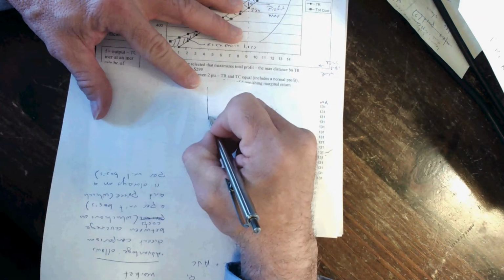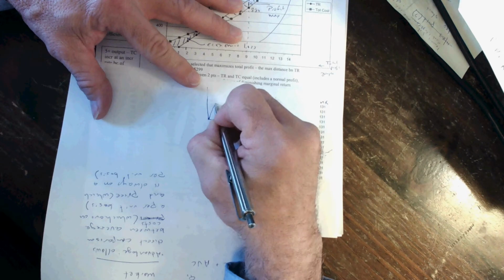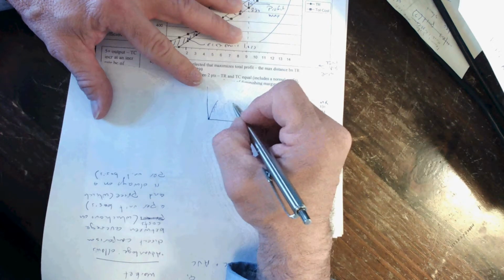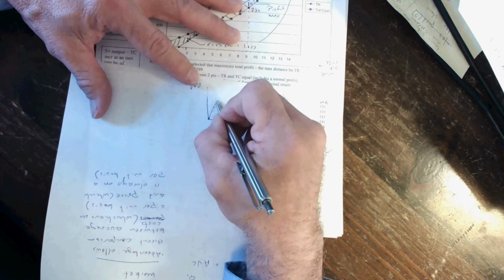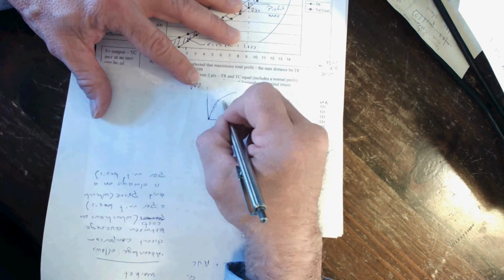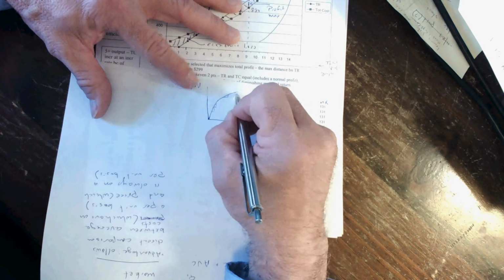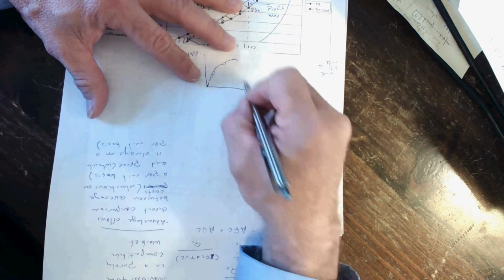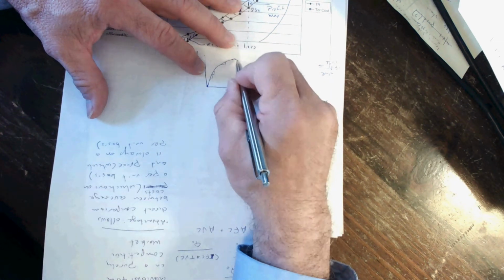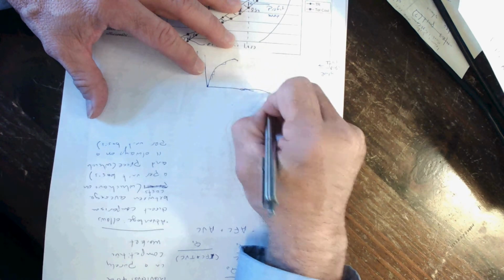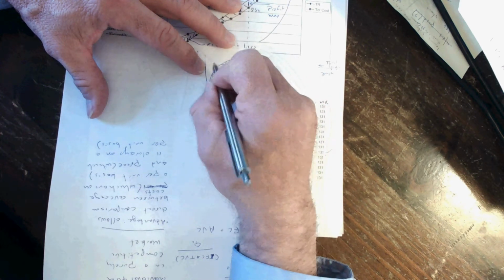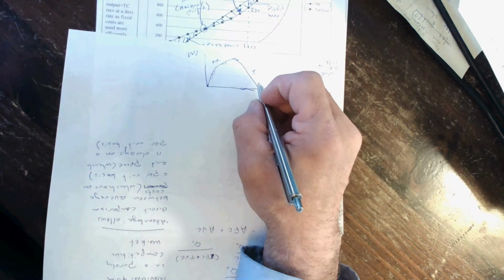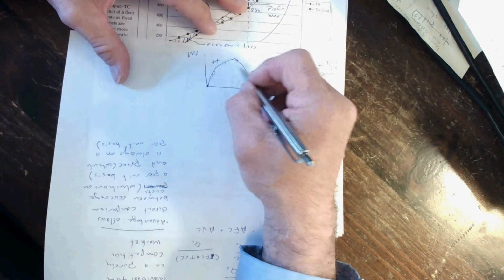at first, when you add variable inputs to a fixed plant capacity, you'll get a bigger bang. Your total product will be going up and your marginal product will be going up at a faster rate. And then it'll start going up at a slower rate as you experience diminishing marginal products. And then it'll start going down. So here we have diminishing marginal products, increasing, diminishing, and negative. So the principle of diminishing marginal product is named only after one section of the curve.